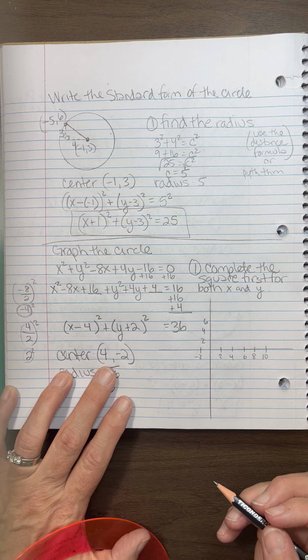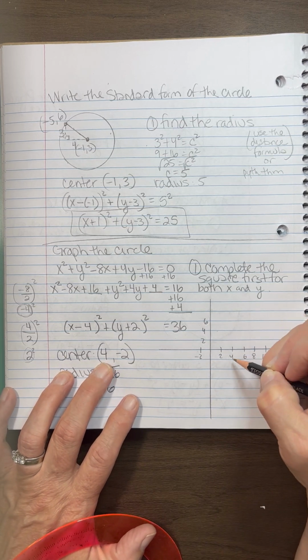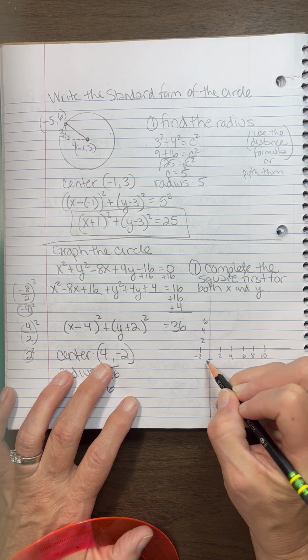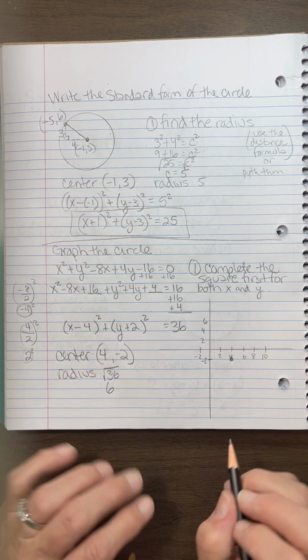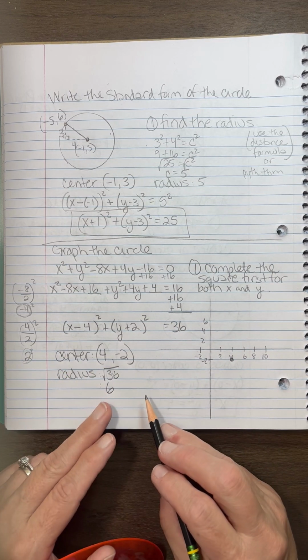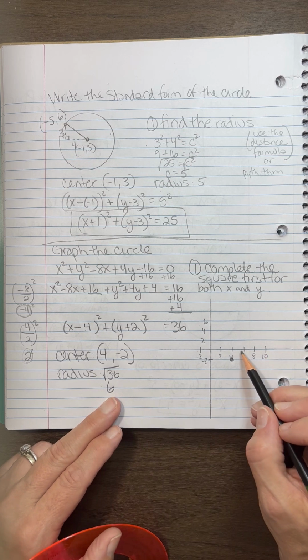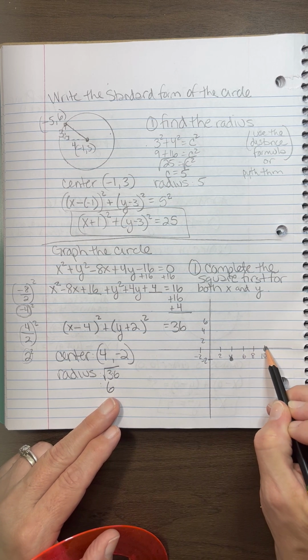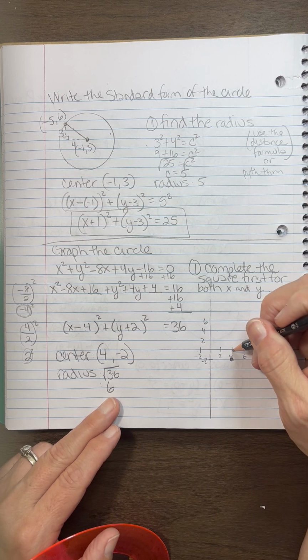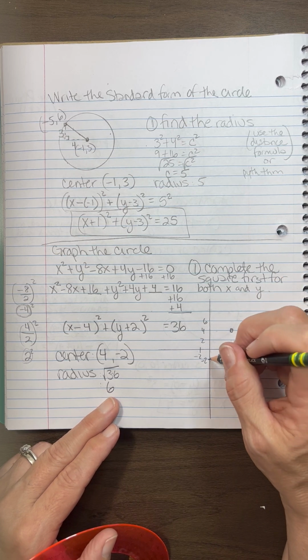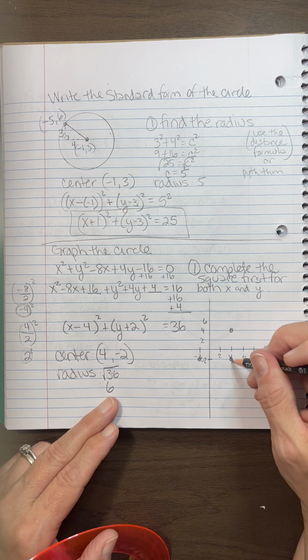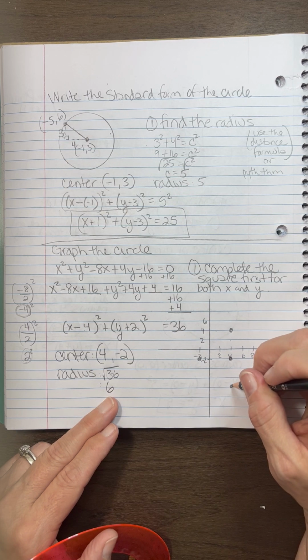Okay, let's graph what we know. The center is (4, -2), and I'm counting by 2, so (4, -2) is going to be right there. My radius is 6, so I'm going to count over 6: 2, 4, 6, in each direction.